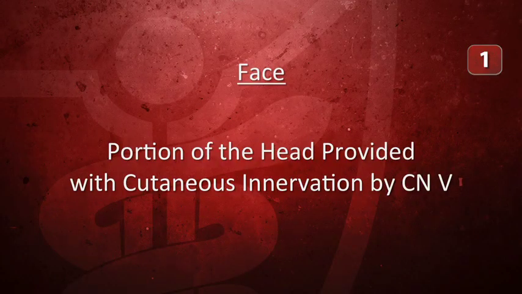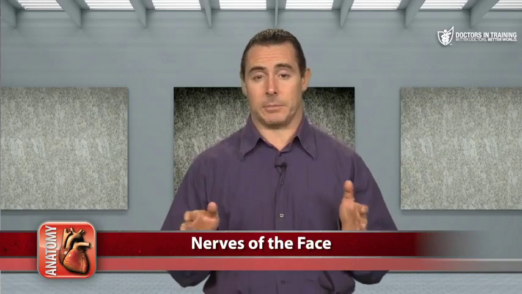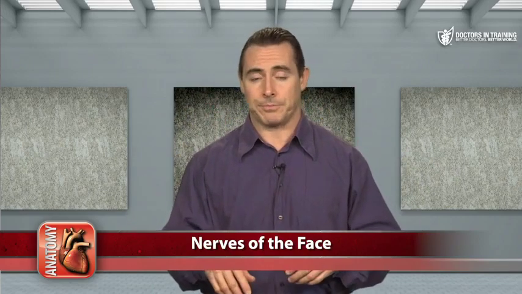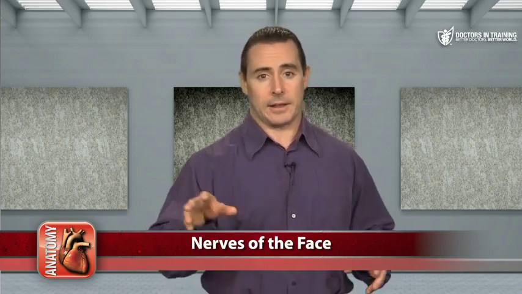A popular way to define the face is to say that it is the portion of the head that is provided with cutaneous innervation by the trigeminal nerve. That's partially true, as nearly all of the skin of the face is indeed innervated by the trigeminal nerve. But the anterior portion of the scalp is provided with cutaneous innervation by the trigeminal nerve as well. The remainder of the scalp, along with the neck, receives cutaneous innervation via dorsal and ventral rami of cervical spinal nerves. In this solid anatomy lecture on the face and the scalp, we'll investigate such pertinent topics as cutaneous innervation, muscles of facial expression, and blood supply.